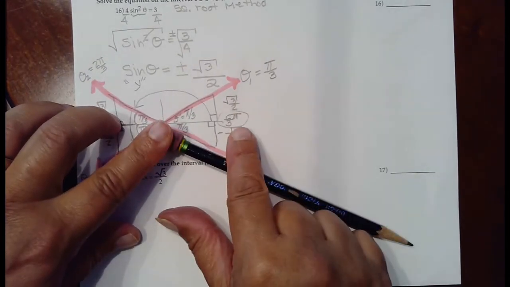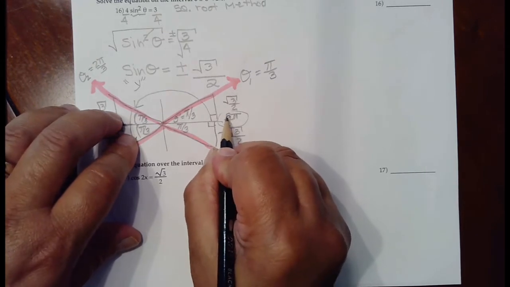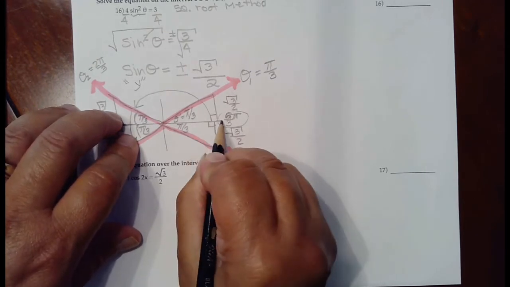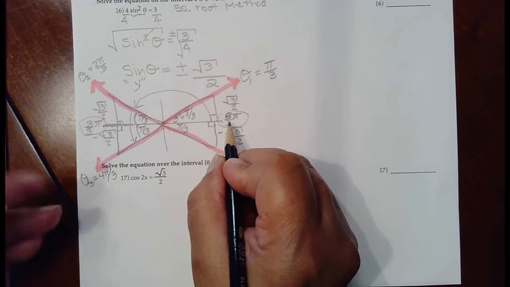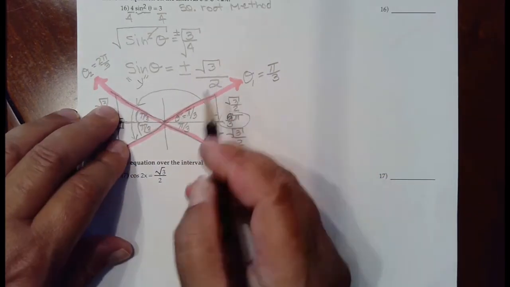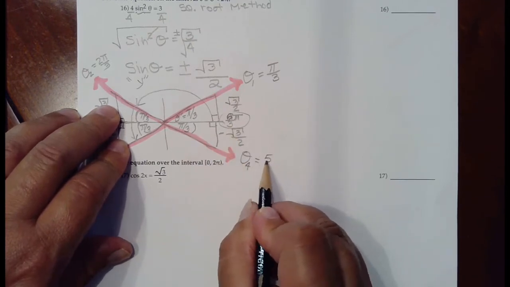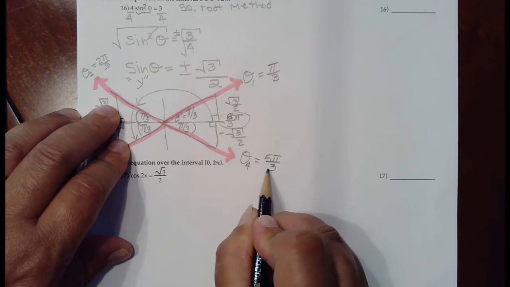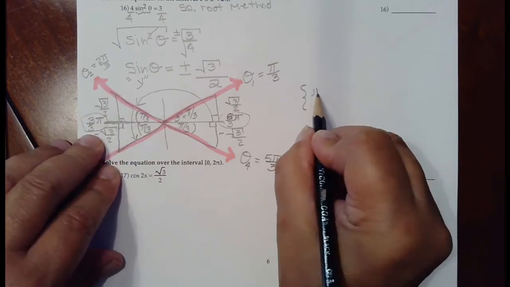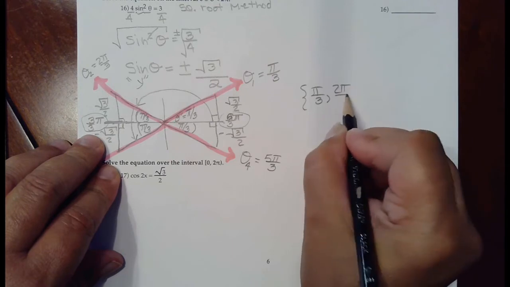So this last pink arm stopped 1/3 before it got there. So this one is at 5/3. And so your solution set is 1/3 pi, 2/3 pi, 4/3 pi, and 5/3 pi. With the pi's always at the top.